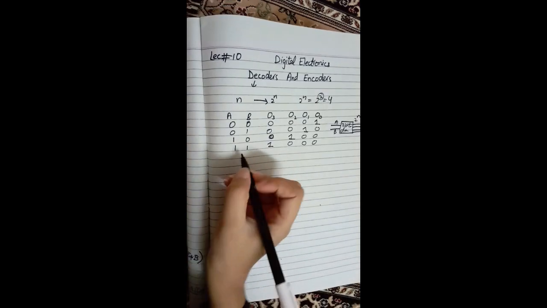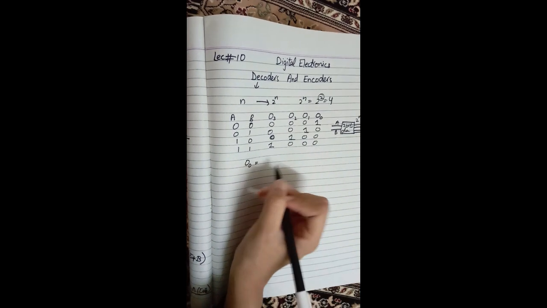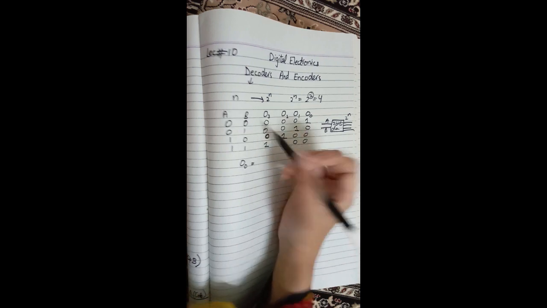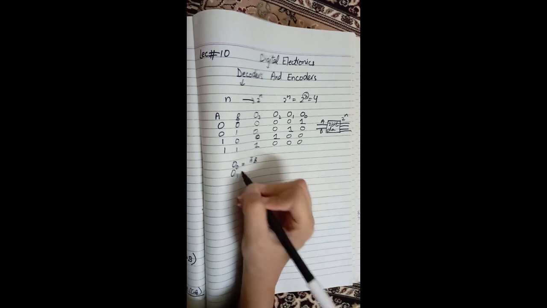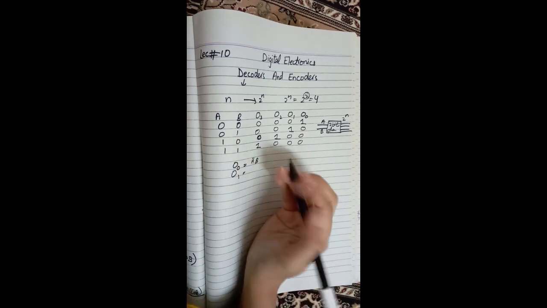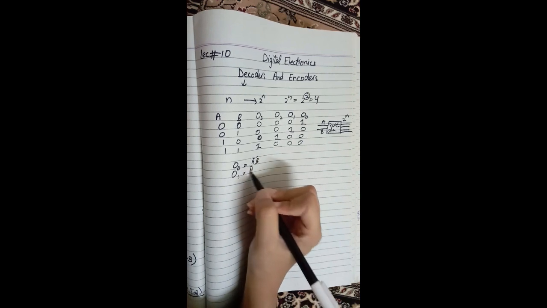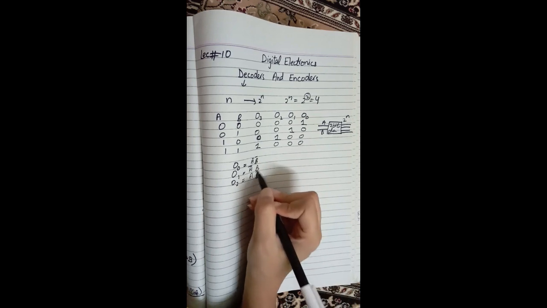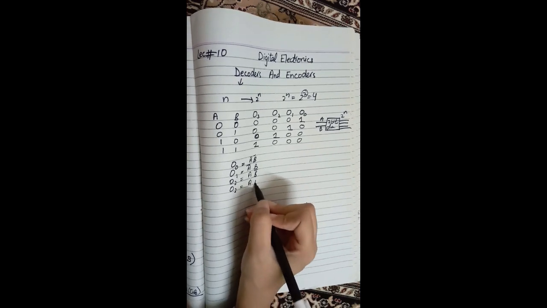Now to draw the circuit diagram, we will take the O0 value which says A bar, B bar, A is 0, B is 0. For output 1 we have A 0 but B is 1, so A bar B. For output 2 we have A but B is 0, so A B bar, and for output 3 we have A and B.